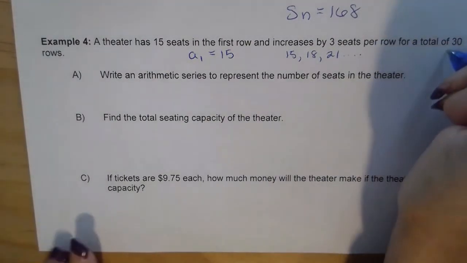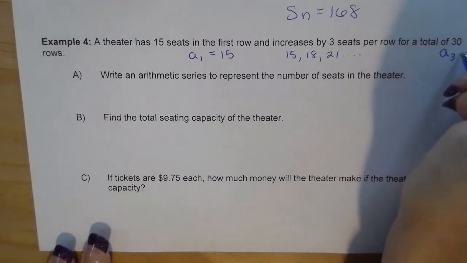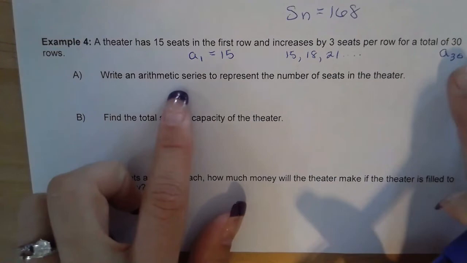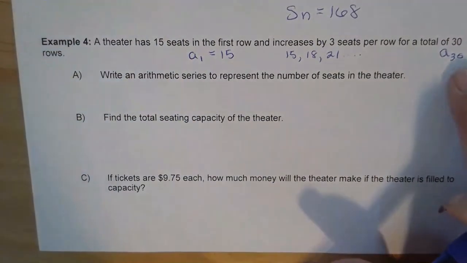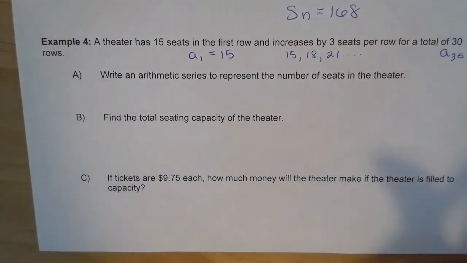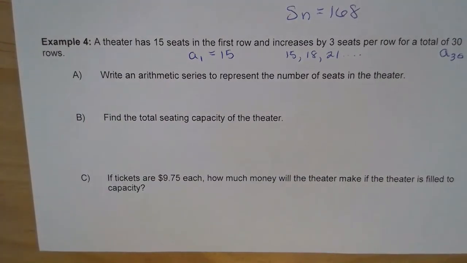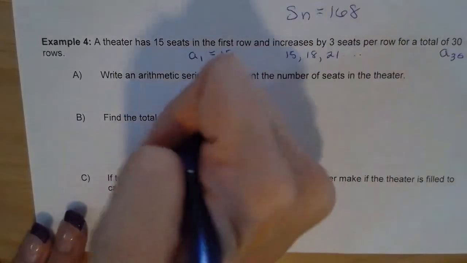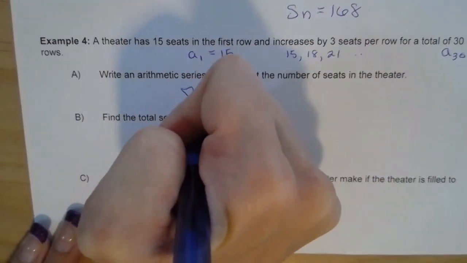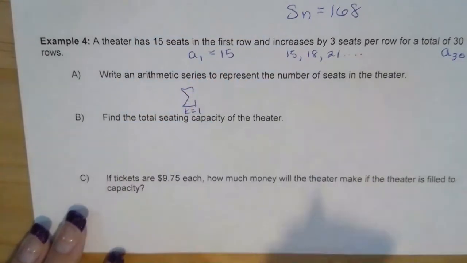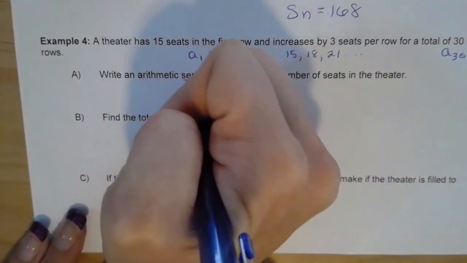Now we are going up to a subset 30. Okay, we are looking at that last term there being the 30th term, but we don't know what it is. So right now what it wants us to do is make an arithmetic series to represent this. So I'm actually going to write it in sigma notation. So there's my sigma. We're going to start at k equals 1, and we're going to k equals 30.